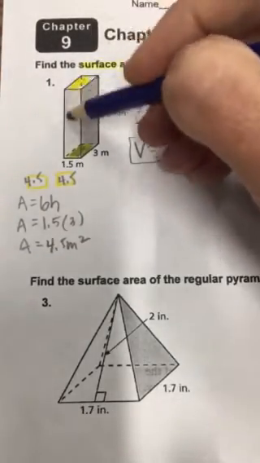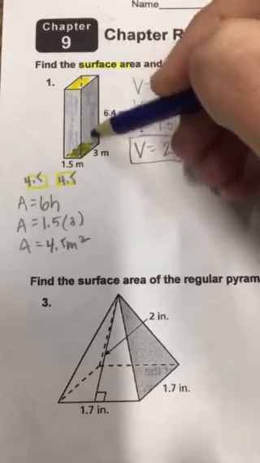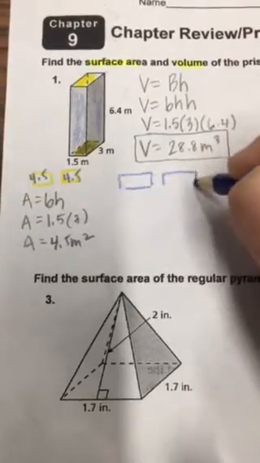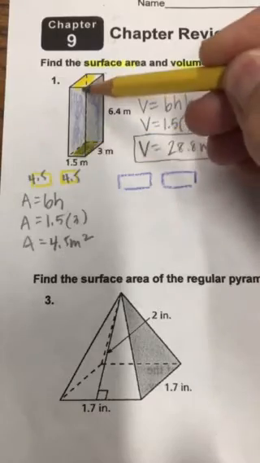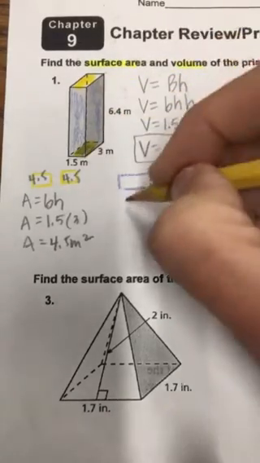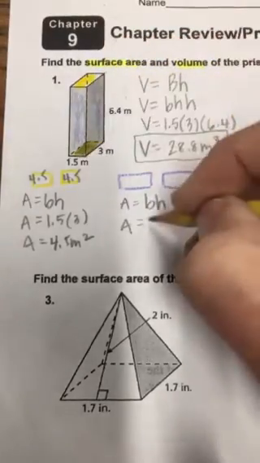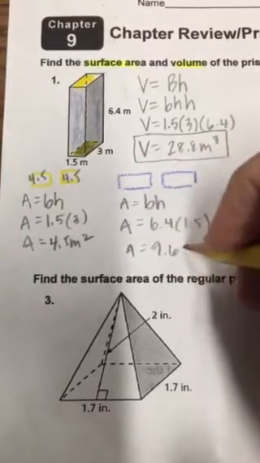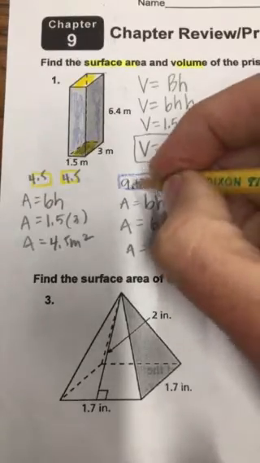All right. Now I'm going to do my front piece here and the back piece, which is going to be back there. We can't really see it, but we know that there are 2 of them. So these are my blue pieces. And the dimensions of my blue pieces are right here and right here. So this right here is 6.4 and this is 1.5. Again, it's base times height. 6.4 times 1.5, and you get area is equal to 9.6 meters squared. So I know that this piece is 9.6 and this piece is 9.6.